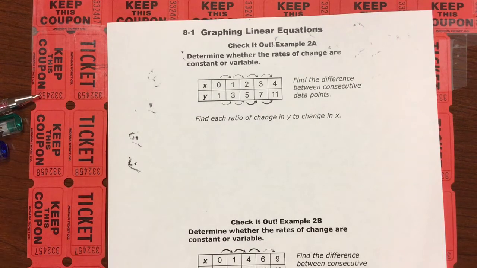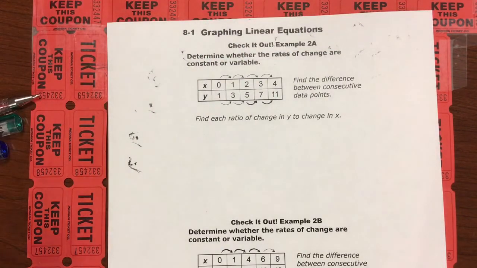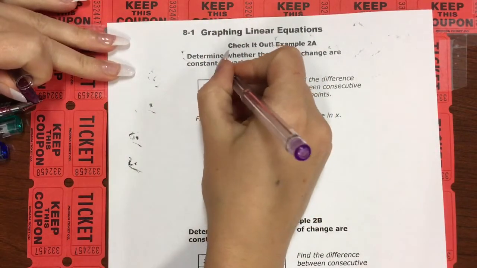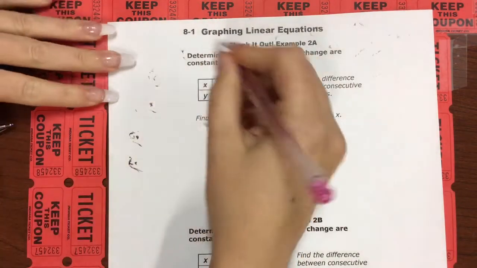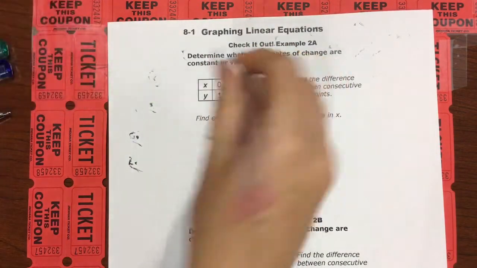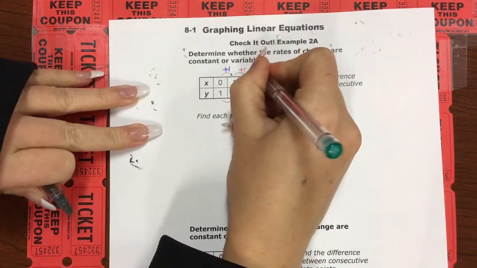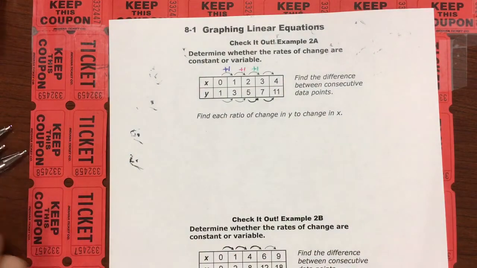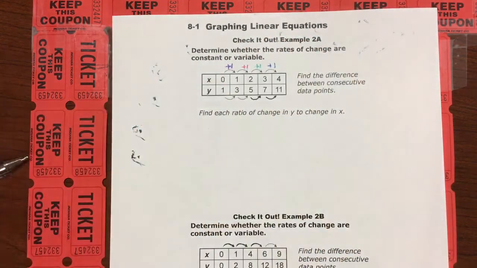Okay, we are back. Let's go ahead and figure out this problem. So we're looking at the difference between the consecutive data points. So from 0 to 1, that is a plus 1. From 1 to 2, that is also plus 1. That's how you get 2. From 2 to 3, you add 1 every single time. And from 3 to 4, you add 1 again. All right, that looks like a constant.